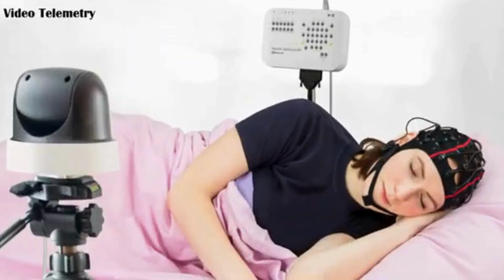Video telemetry is another type of electroencephalogram. It is a special type of EEG where the patient is filmed while the recording is taken. This test provides more information about brain activity. It is usually carried out over a few days while staying in a purpose-built hospital suite.